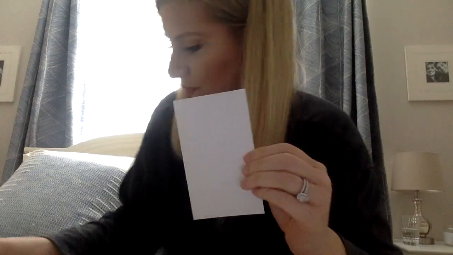What if I cut one in half? Same shape? Yes. Same size? No. Are these two figures congruent? No. They are similar. They are similar, what we call in math.